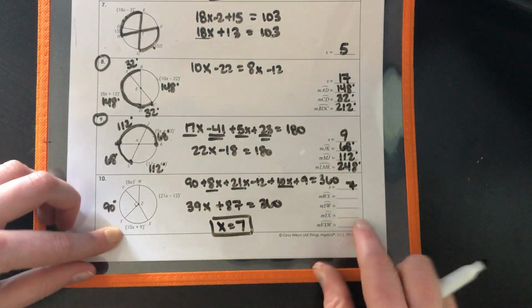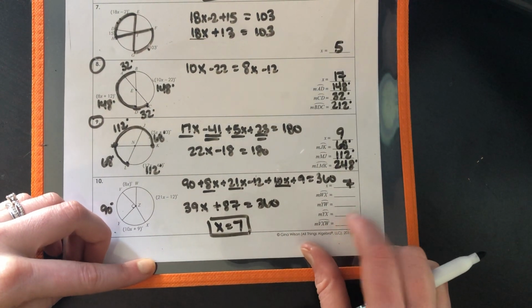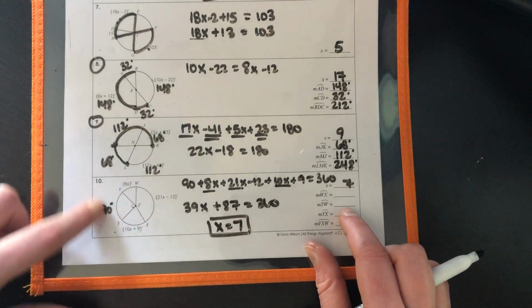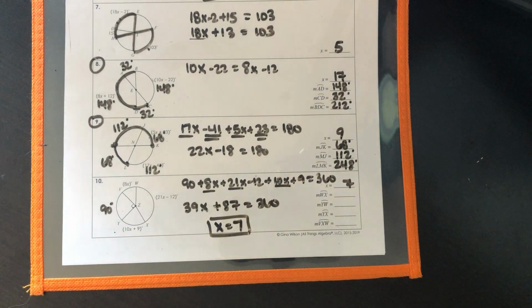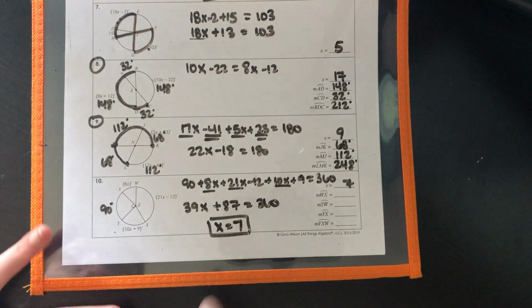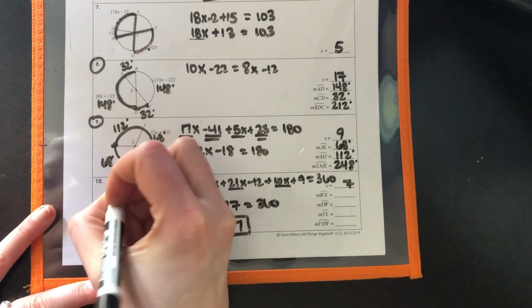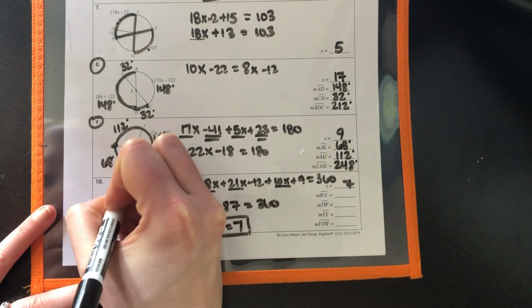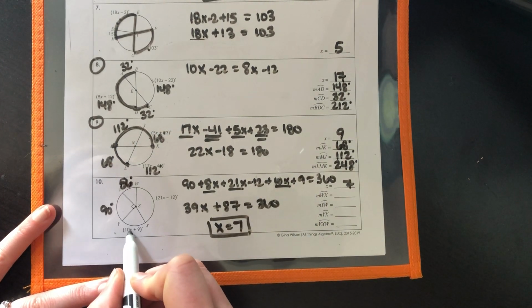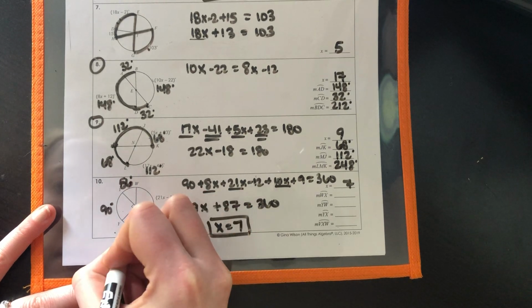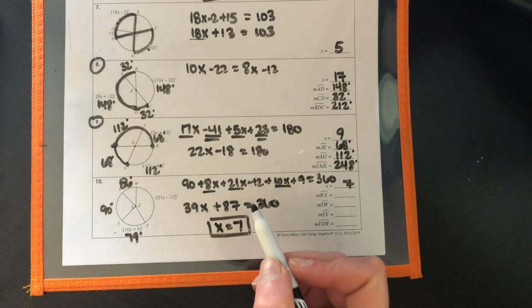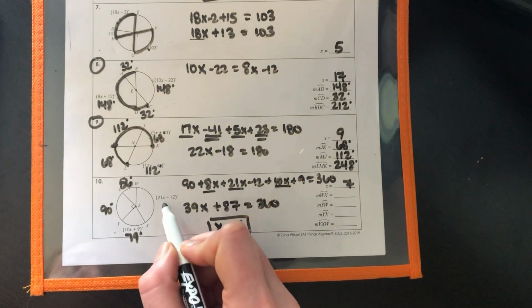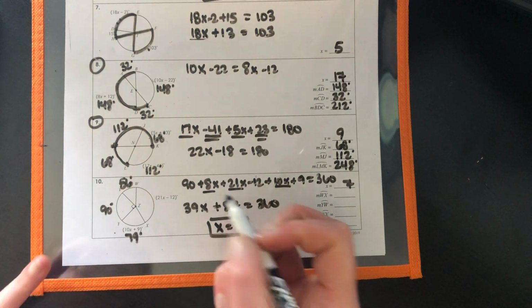Okay, so if you haven't finished this part, that's fine. I want you to pause it, plug in your x to everything you can, and then solve what these are. So pause it if you haven't done that yet. All right, so if we plug everything in, 7 times 8 is 56 degrees. 10 times 7 is 70, plus 9 is 79. I'm just plugging in my x value. 21 times 7 minus 12, we get 135.